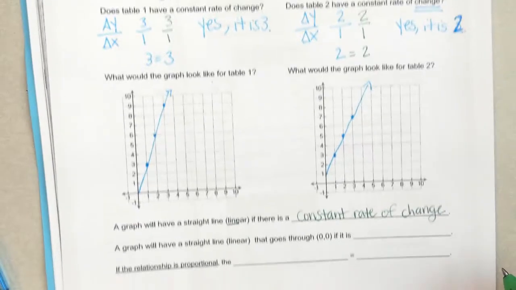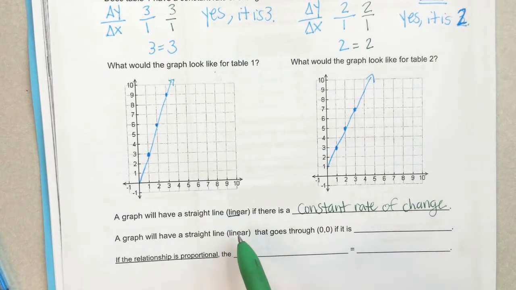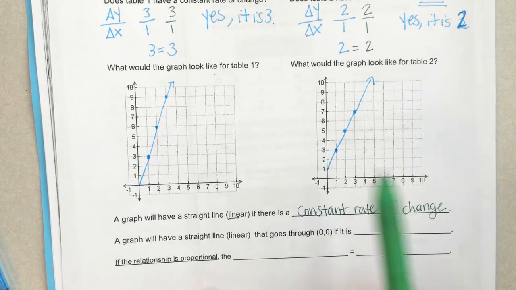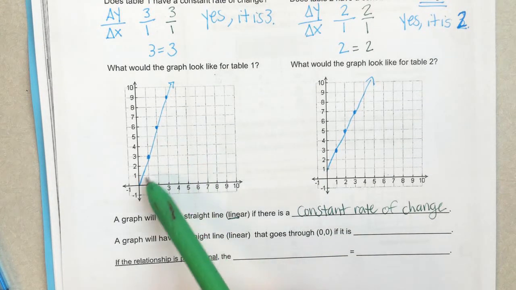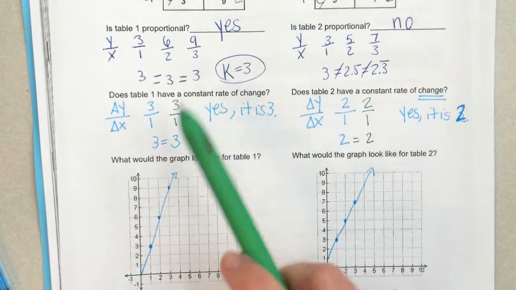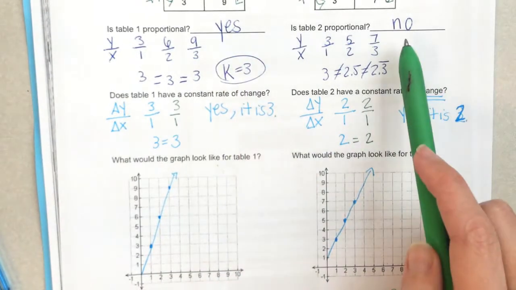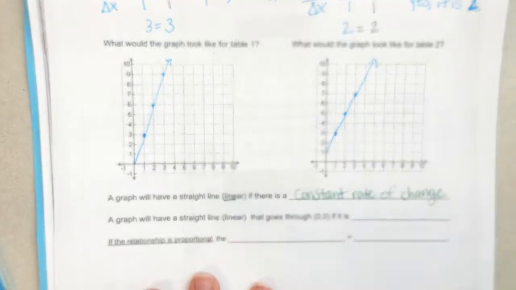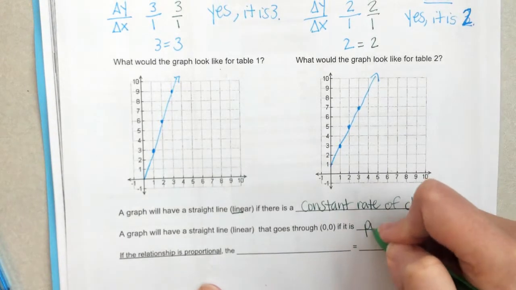The next part says the graph will have a straight line and go through (0, 0) if it is, well, this was the only one that was a straight line through (0, 0), and the difference was this is proportional, this was non-proportional. So we're going to say if it is proportional.